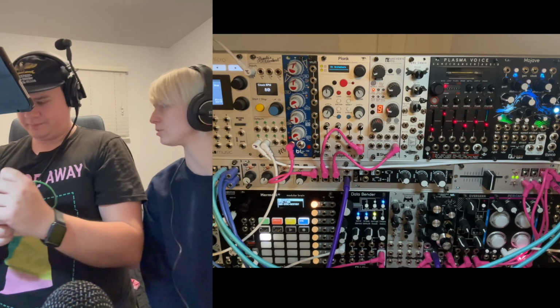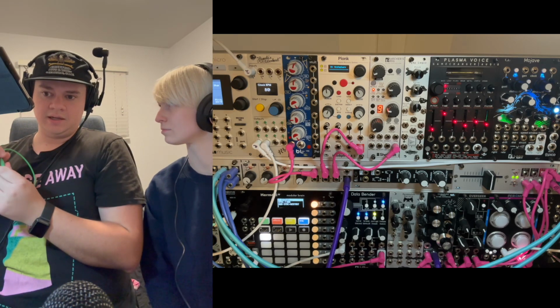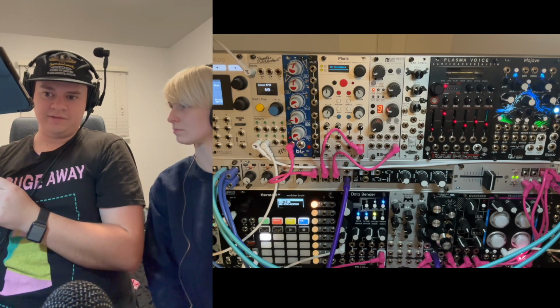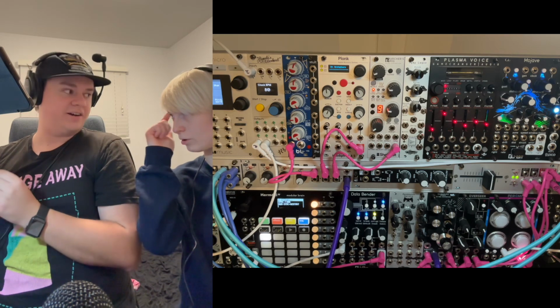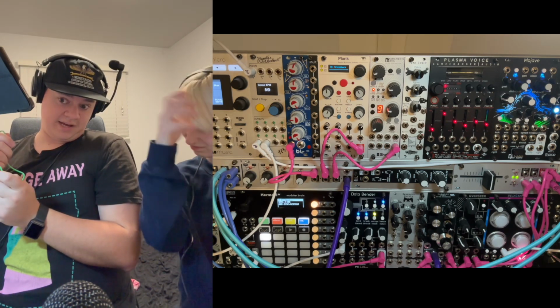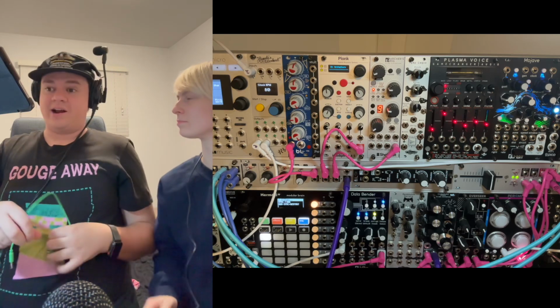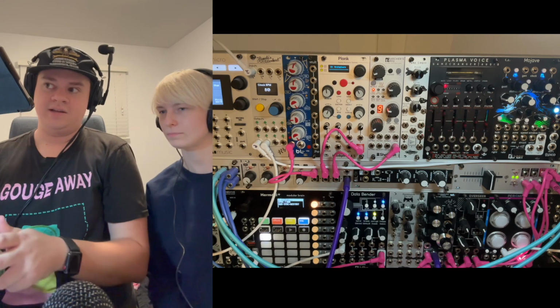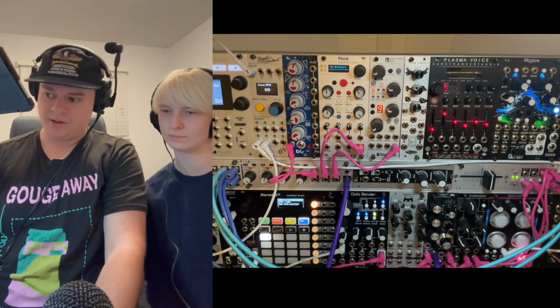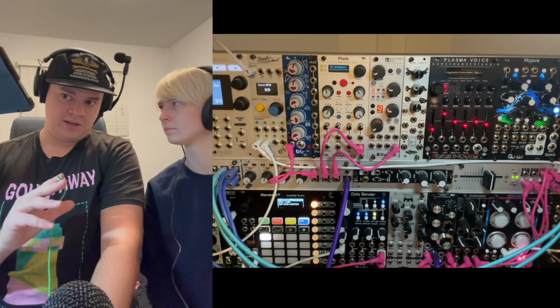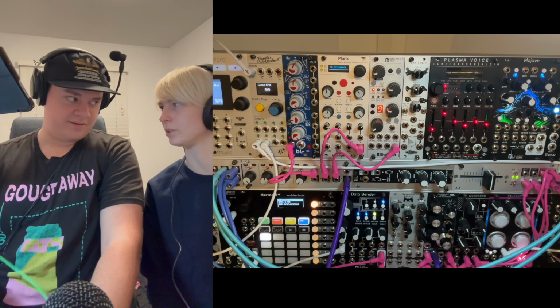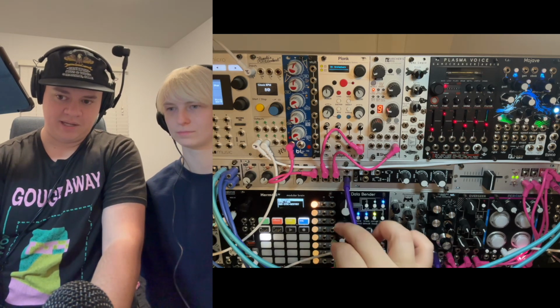So, is it still a waveform or is it different? It's still a waveform. It's a gate, is what it's called. I remember that trigger word from last time. Yes, it's still voltage. Everything in Eurorack is voltage, basically. So we're sending pulses that tell the other modules to do something. Yes, to play the beat.